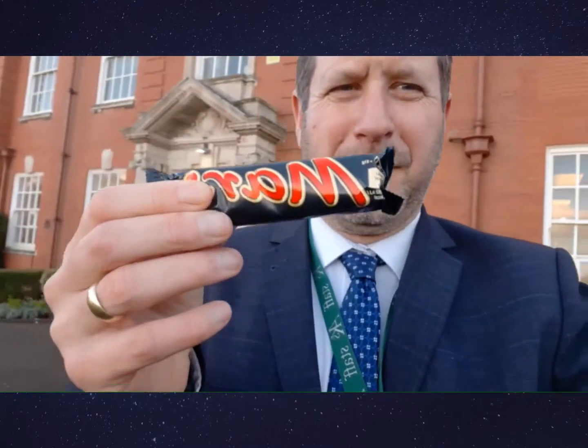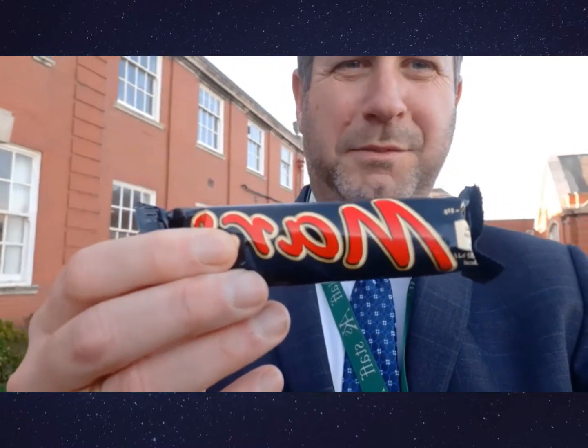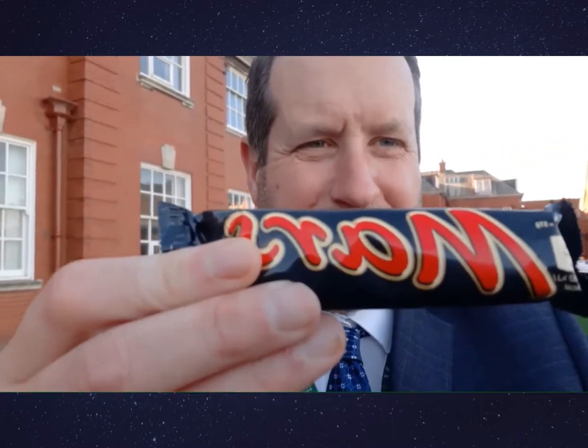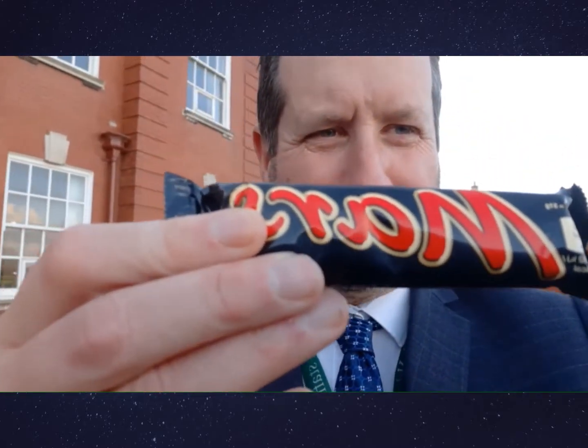Right, good morning. It's a beautiful day, and I'm here outside school with my Mars bar. I just want you to take a little moment to think about this Mars bar. It's approximately 10 centimeters long. I want you to imagine that those 10 centimeters represent 100 years. Okay, that's 100 years. If you think about the 20th century, it's got the moon landings, the First World War, the Second World War, the Vietnam War, the invention of the TV, the telephone, the mobile phone, the internet. Everything. 100 years of my Mars bar.